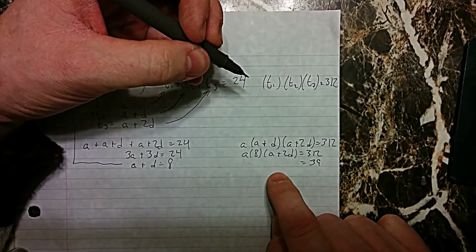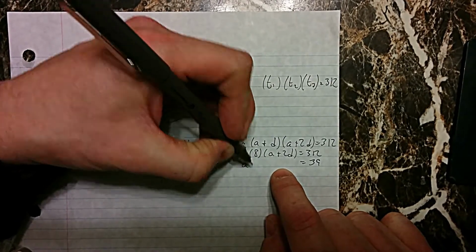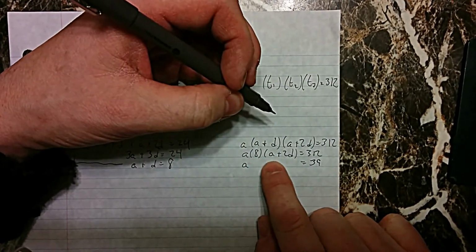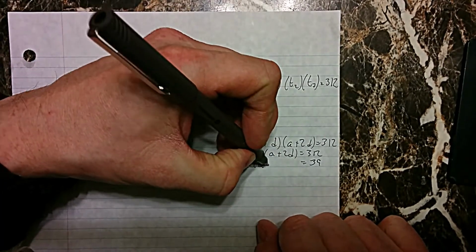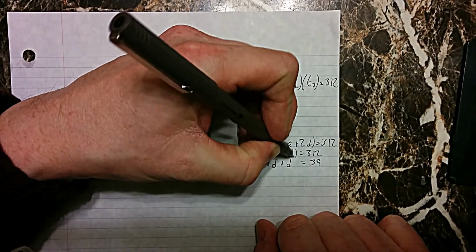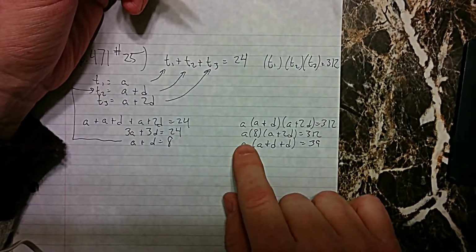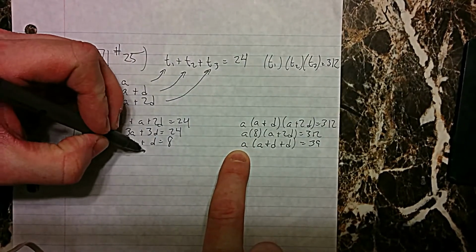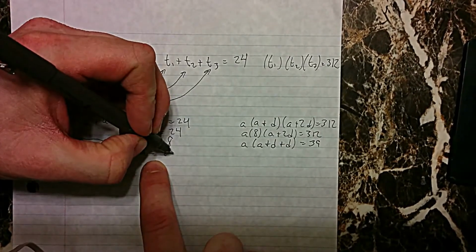Now I'm going to do a couple of different things here, but I'll do them slowly. The first thing is I'm going to say that's a. I divided the 8 out, so we don't have that anymore. But a plus 2d is actually equal to a plus d plus d. Over here, if a plus d equals 8, then a equals 8 minus d.